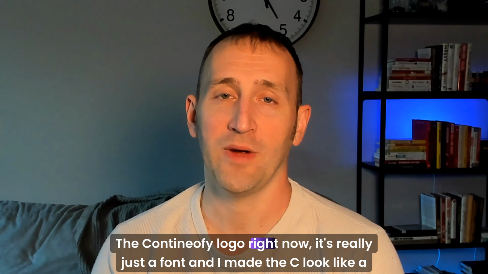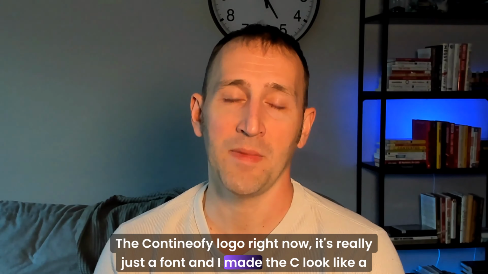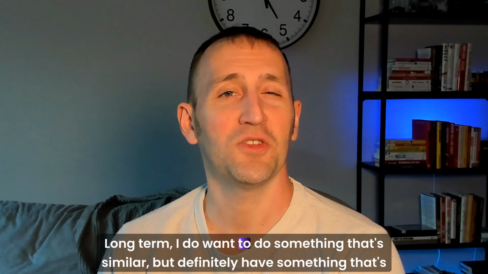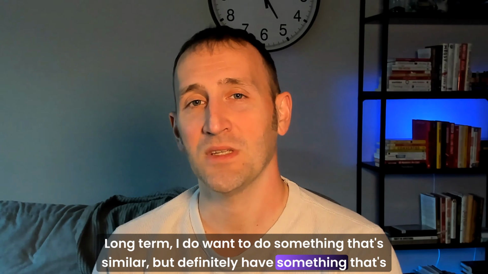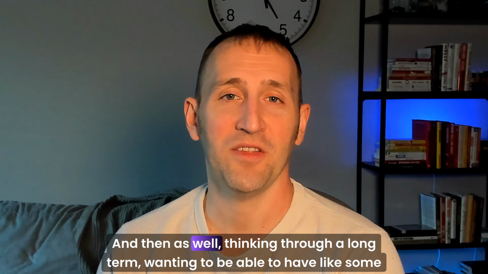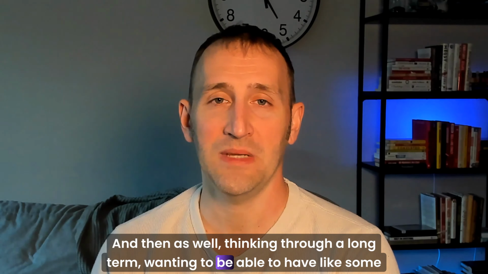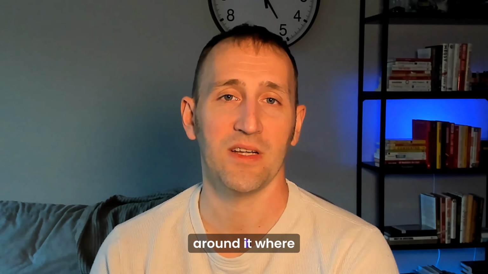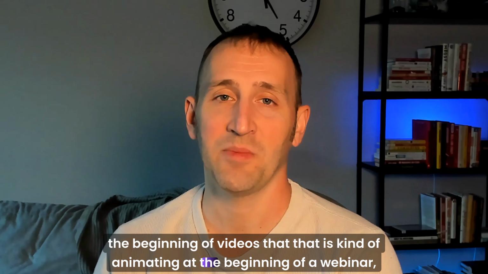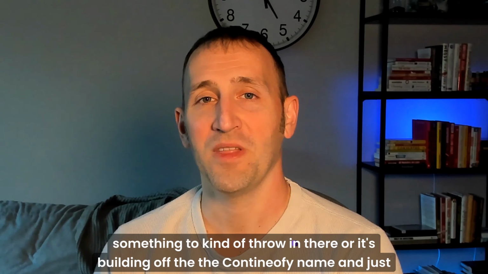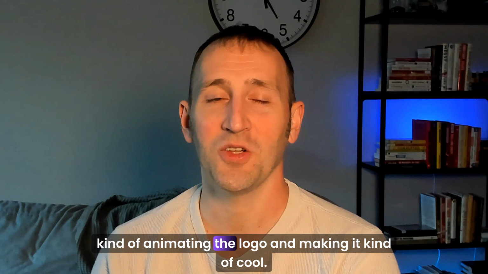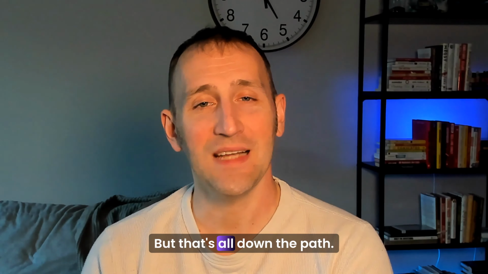The Contineofy logo right now is really just a font, and I made the C look like a magnet where it's pulling everything together. Long term, I do want to do something that's similar, but have something that's a little more one of one versus just using a font. And as well, thinking through long term, wanting to have some sort of animation around it, at the beginning of videos or at the beginning of a webinar, something that builds off the Contineofy name and animates the logo and makes it kind of cool. But that's all down the path.